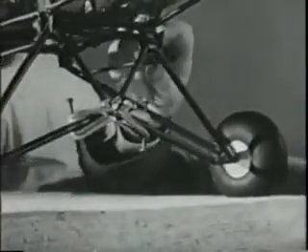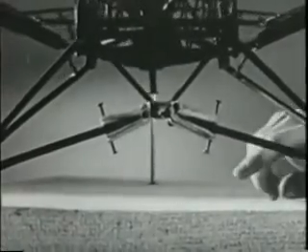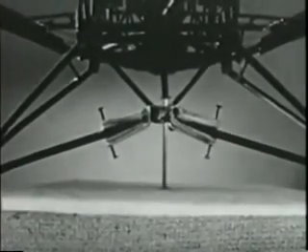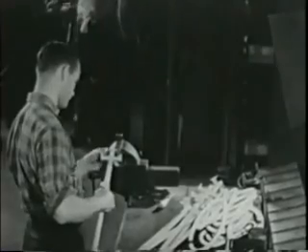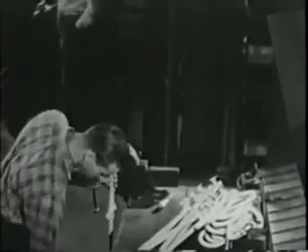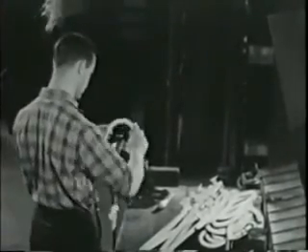The landing gear supports the airplane when it is resting on the ground. It functions as an efficient shock absorber during landings and takeoffs. The shocks of landing are absorbed by rubber shock cords. Telescoping steel struts transmit these shocks from the wheels to the cords.